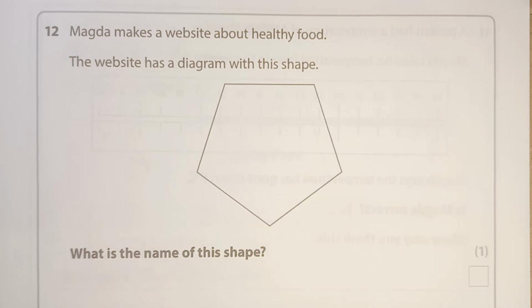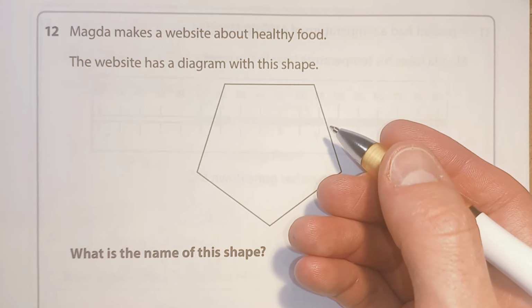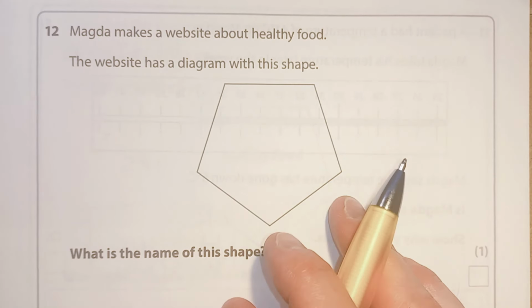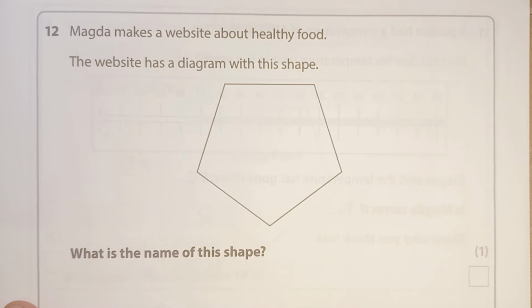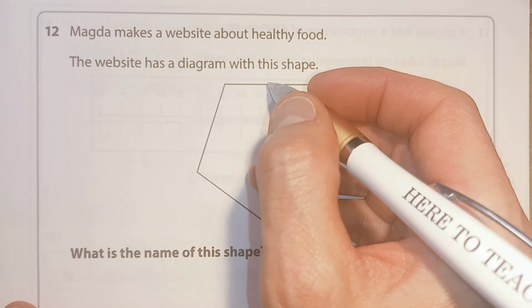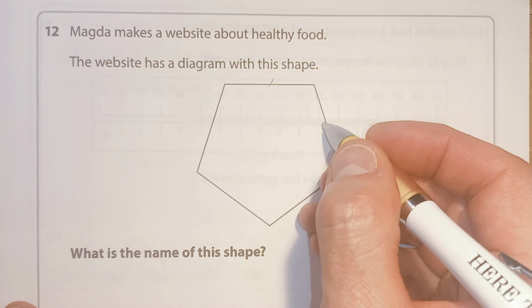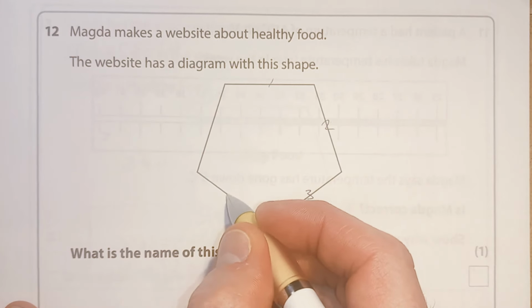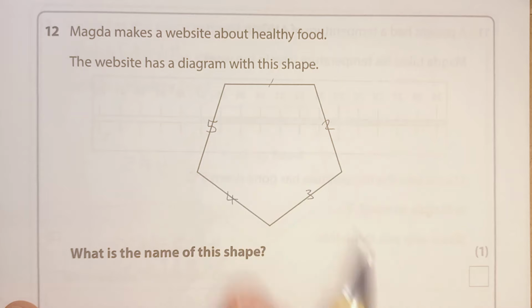Magda makes a website about healthy food. The website has a diagram with this shape. What is the name of this shape? Well, let's start off by counting the sides. And it's good to mark the sides as you're counting. Now, you could count the corners instead, but generally it just tends to be easier to count the sides. But if you want to do corners, that's fine. But I'm going to mark them as I count them so I don't miss any out or double count any. So 1, in fact I'll write the numbers, 2, 3, 4, 5.